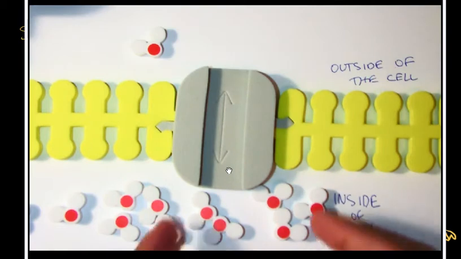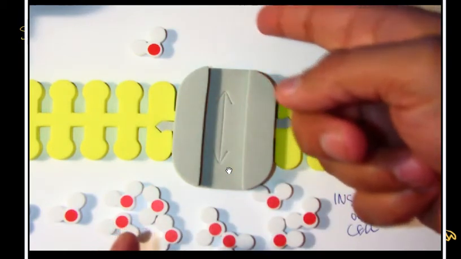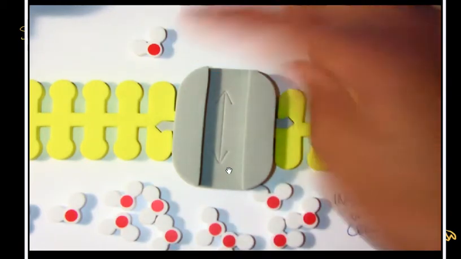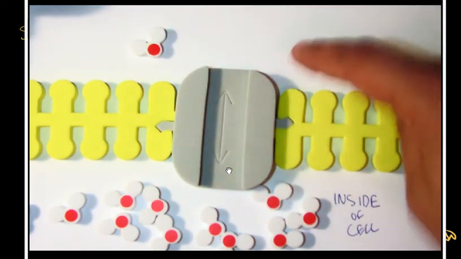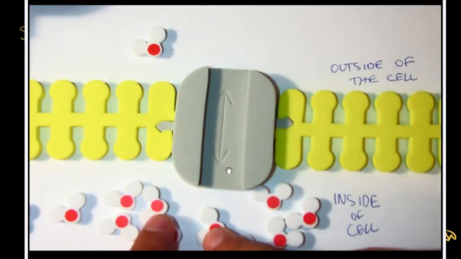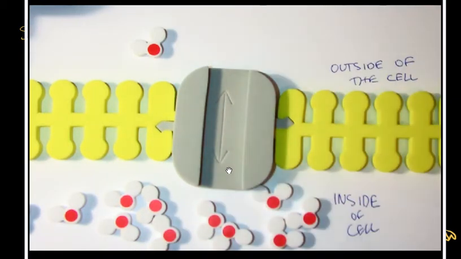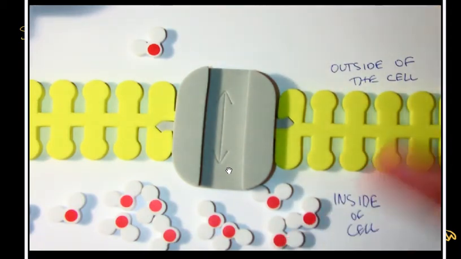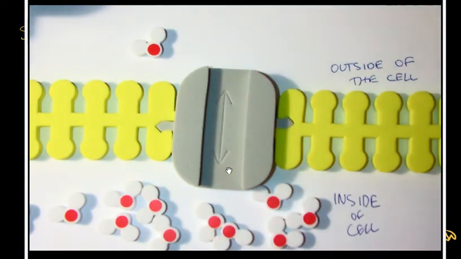Well, there's going to be a natural drive for these water molecules to go out. Because there is less water and probably more solute on one side, and more water and less solute on the other, this water is going to naturally flow without any extra energy as a form of passive transport. By the way, the other forms of passive transport are simple diffusion and facilitated diffusion. This water floods out through this protein.